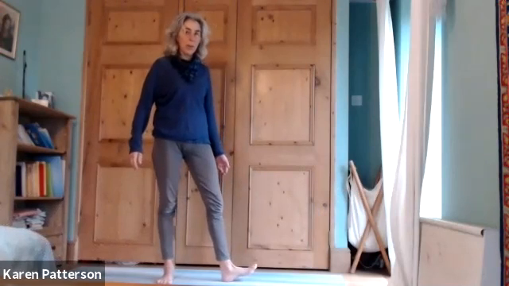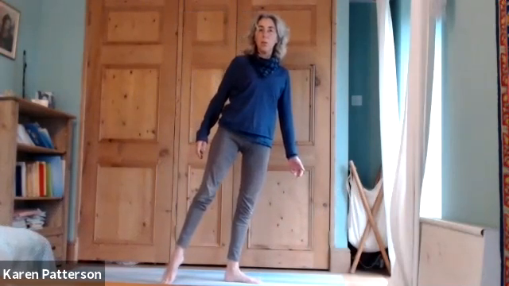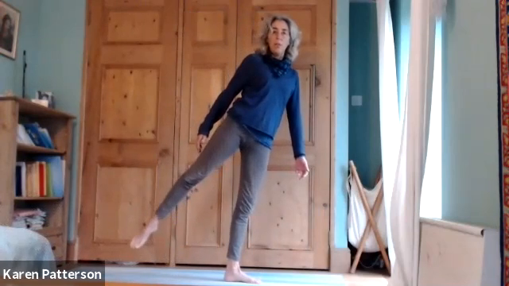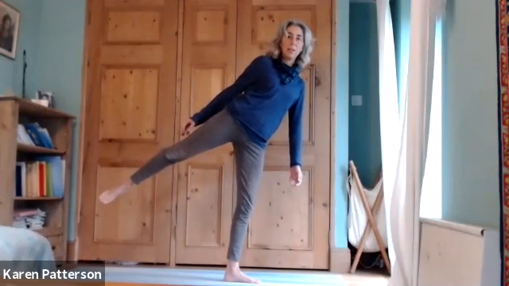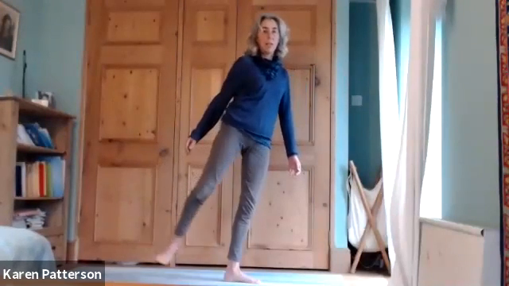Change the feet around. Step onto the foot that's pointed outwards. Lift up out of your pelvis as you grow into the raised leg. Relax the upper body, the arms, the hands, chest and shoulders and neck. Breathing lightly and gently. And then return again.